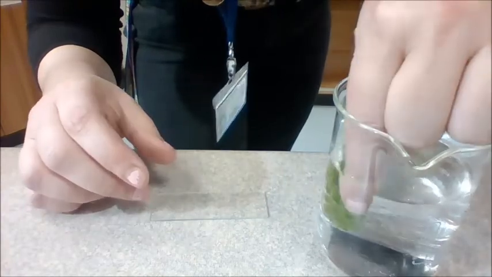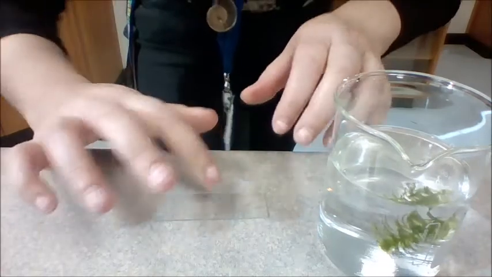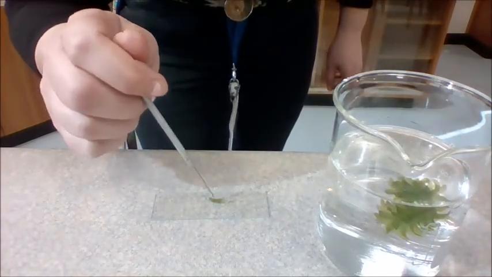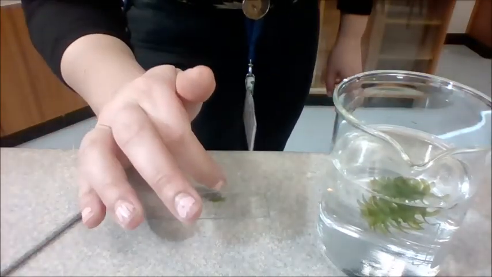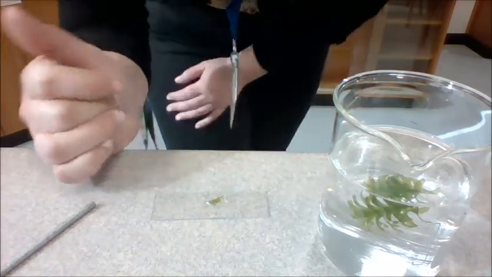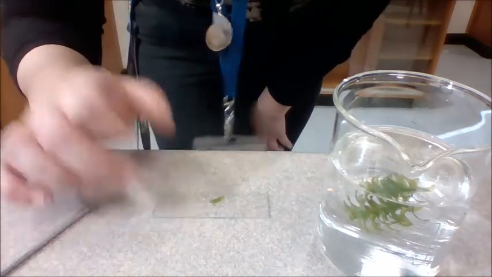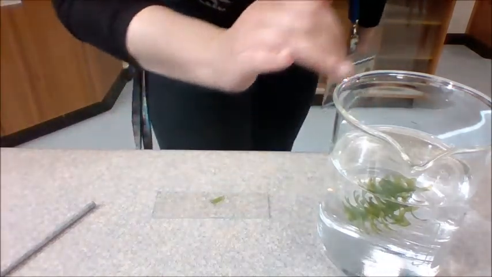Going to grab my Elodea, take one leaf, place it on the slide. There we go. Just going to put a drop of some water on there. There we go. This is called a wet mount. It's called a wet mount because I am mounting a specimen onto a slide and I am adding a little bit of wetness. Now, it's not finished yet.